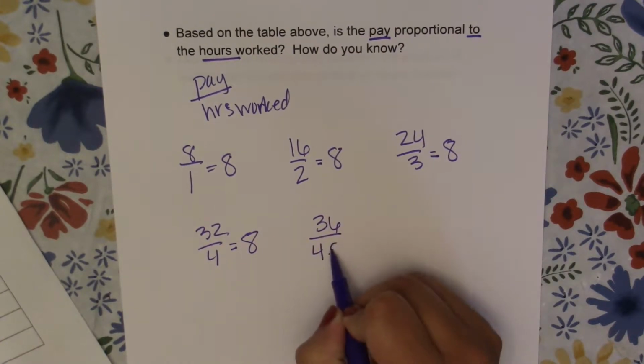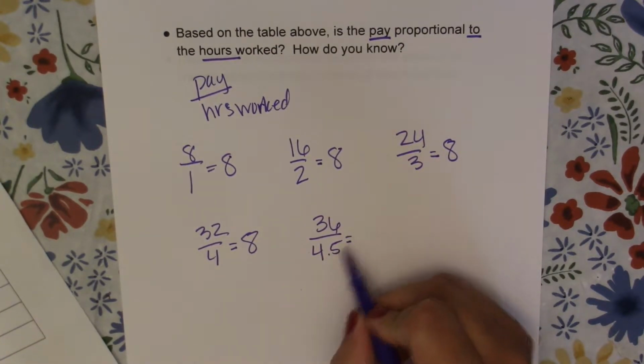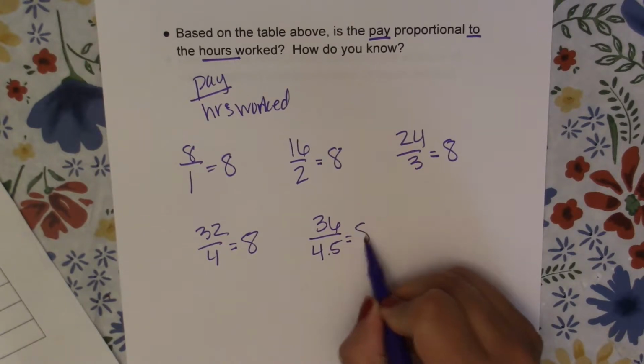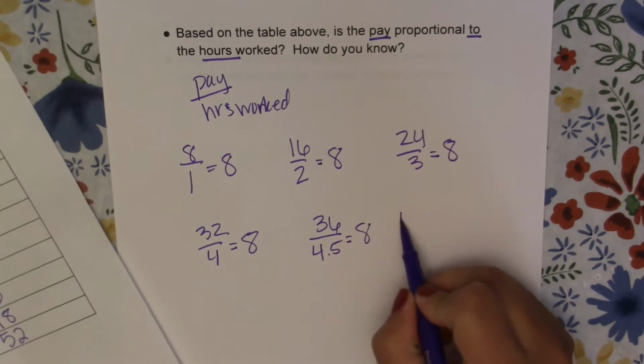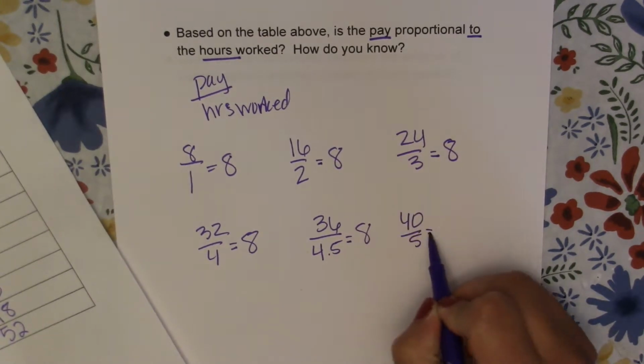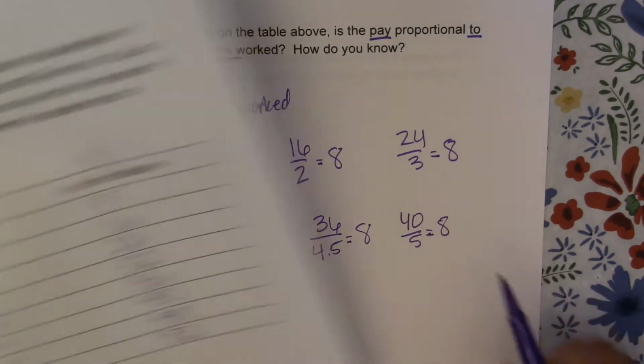If you're using your calculator, you can do it as 0.5, which would simplify down to 8. 40 to 5, which simplifies down to 8.